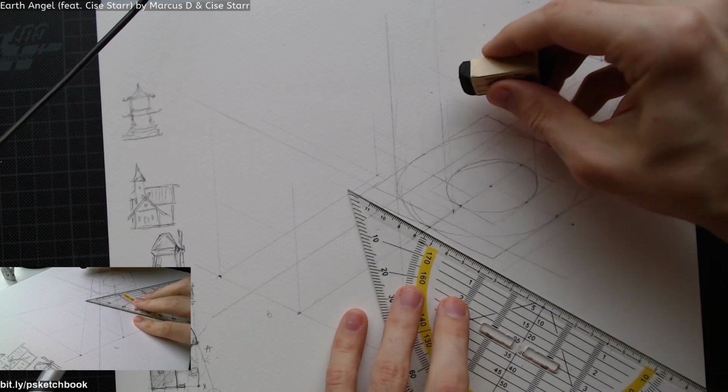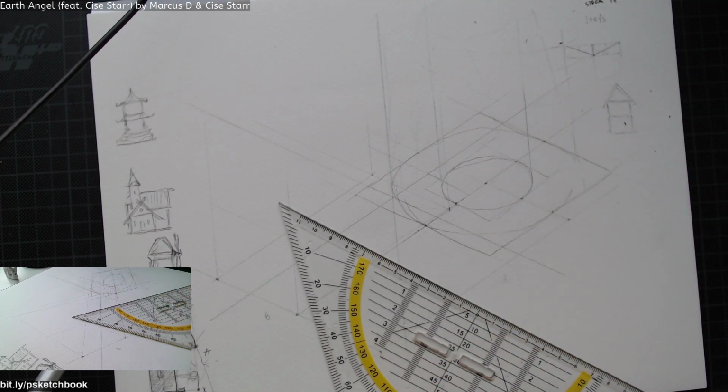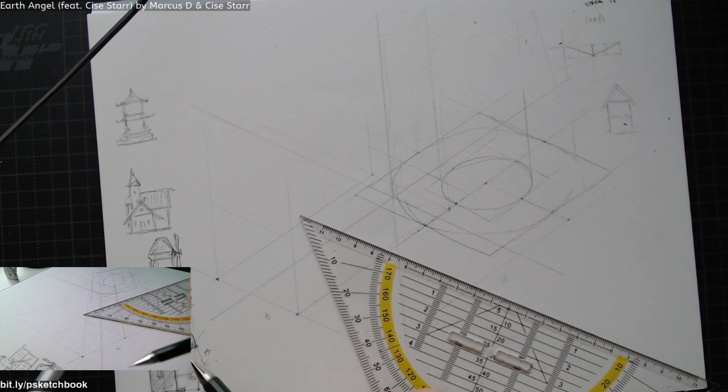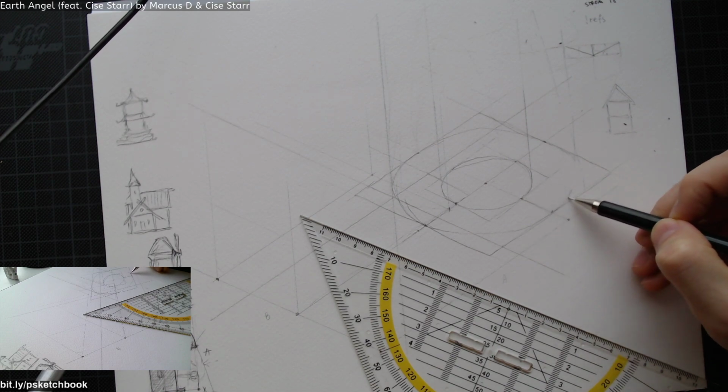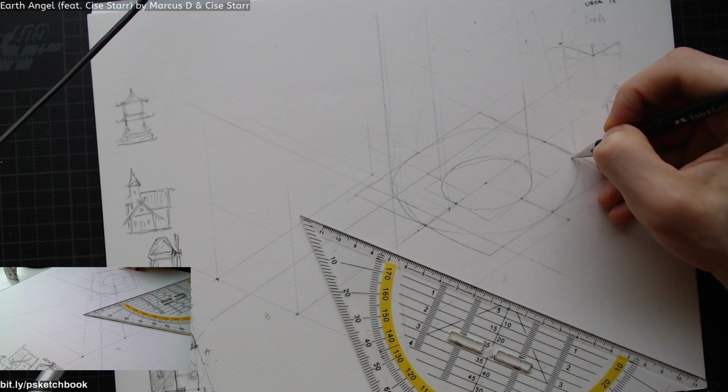What am I doing? Alright, so let's see. We'll have, then this gallery will be maybe here. It will go somewhat like this.